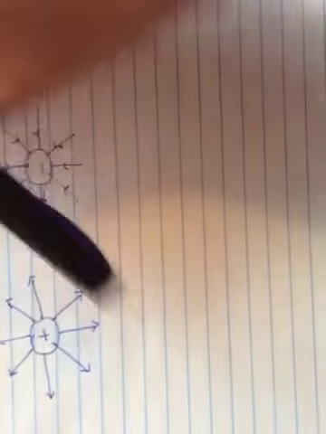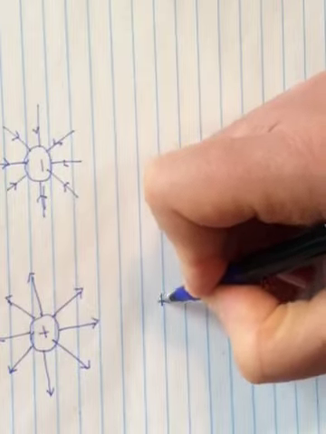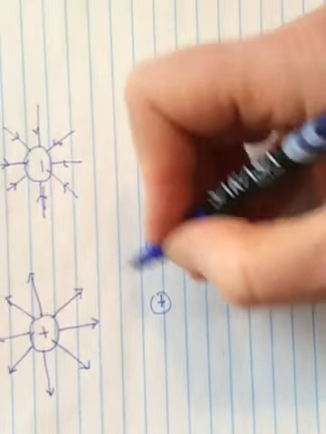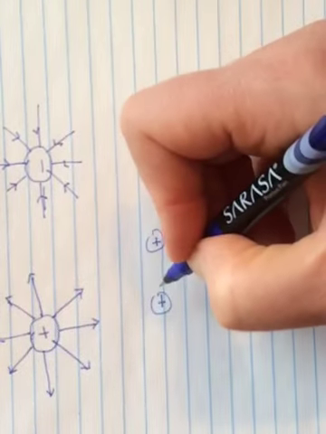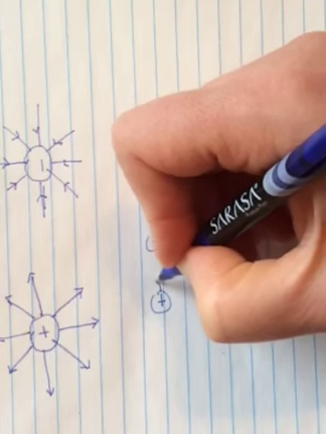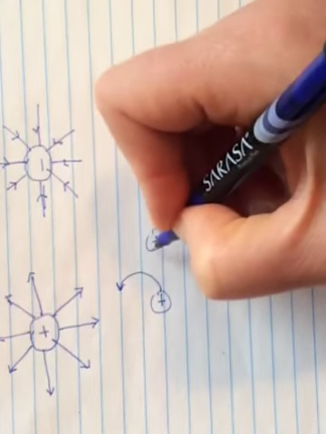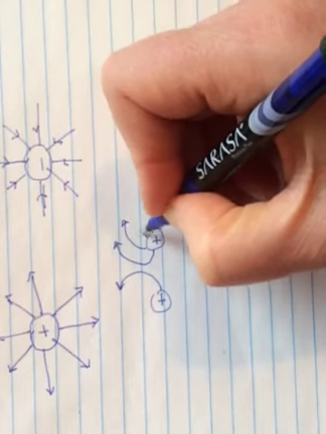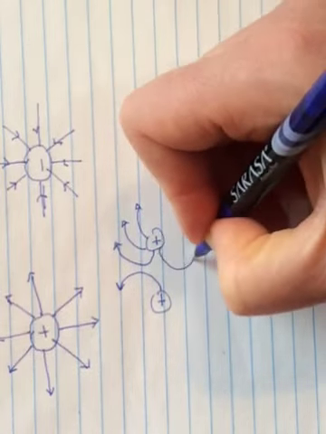If I bring two charges together, like two positives, and I look at what would happen to the field lines, they can't cross. So if I put a little positive charge here in the center, neither of them want it, and so the field lines do this. They try to push it away, but because they can't cross each other, they end up being curved.